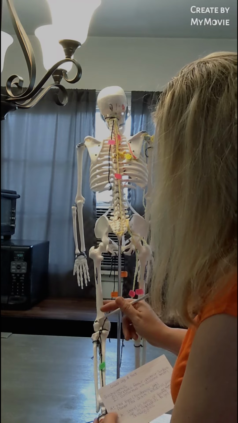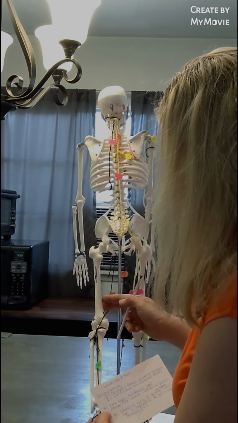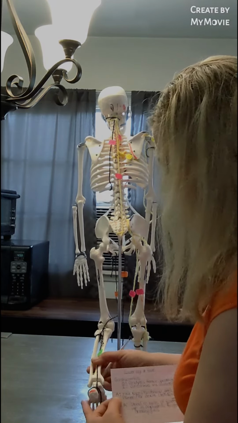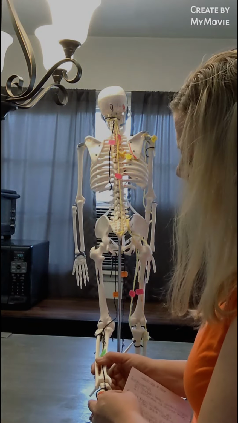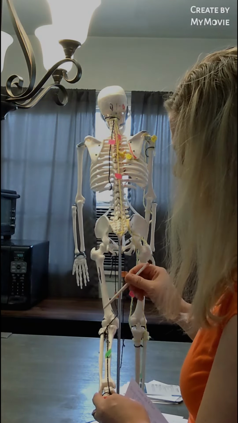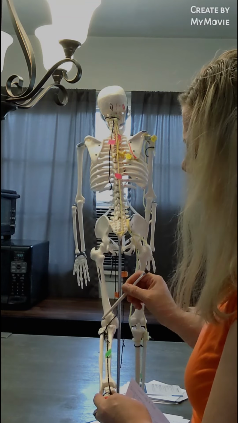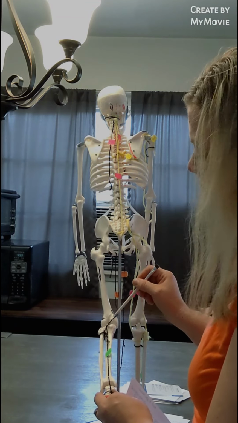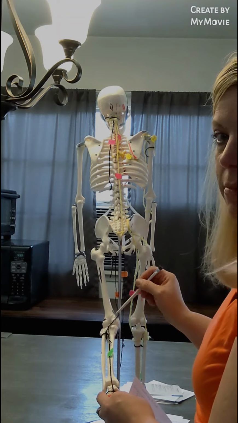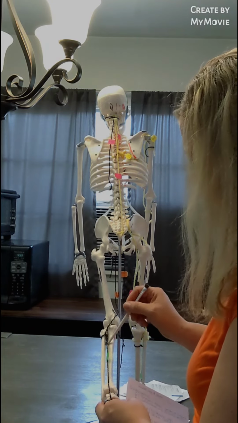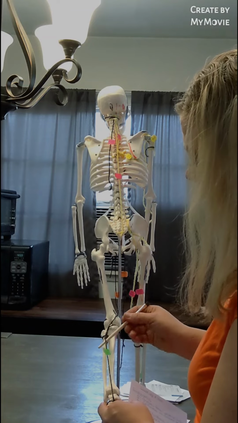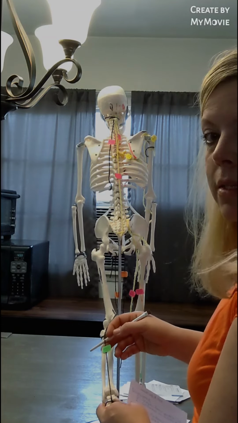The insertion is the calcaneus, here. The red marking is the insertion, and the black marking, these two black markings here, so you'd be able to see them, are where the gastrocnemius has its origin, and the muscle, and it's labeled.